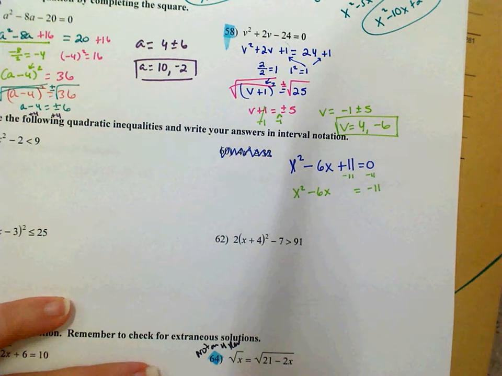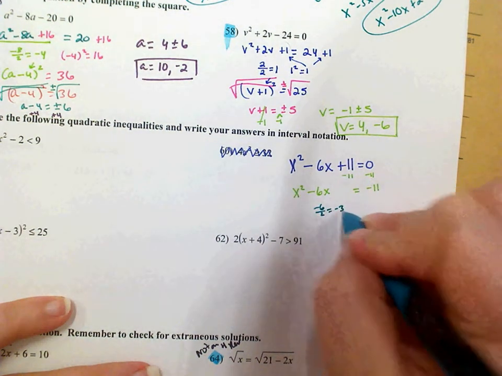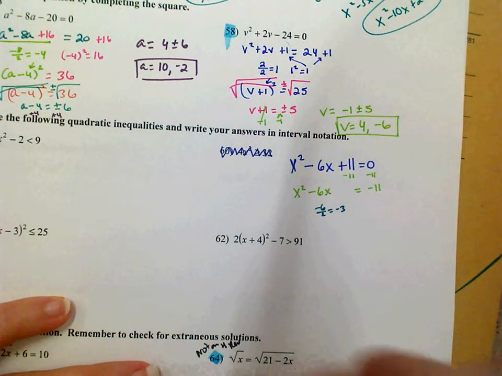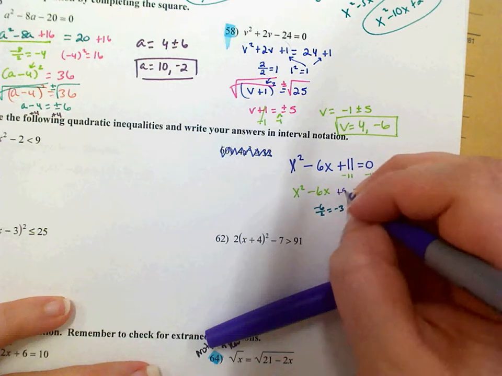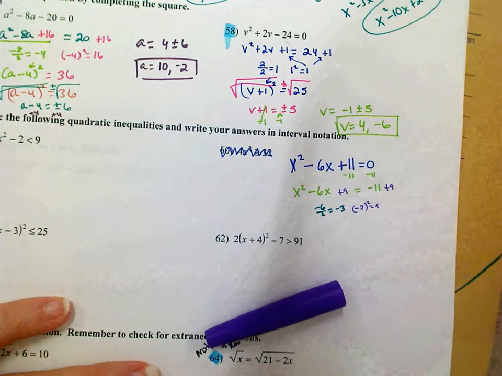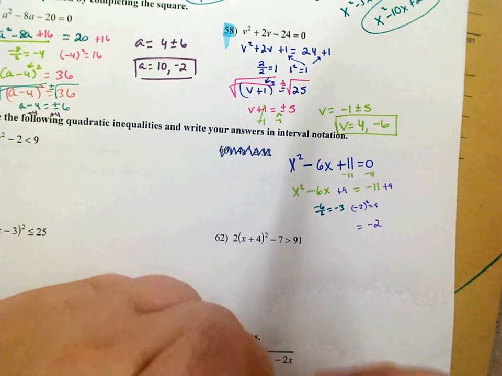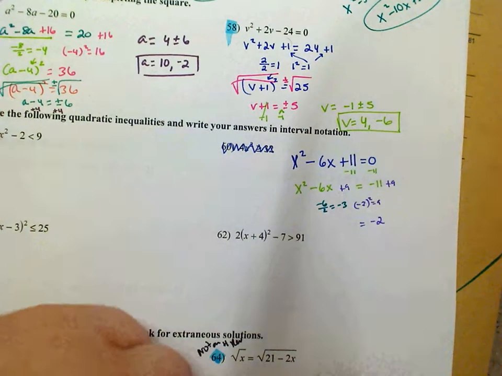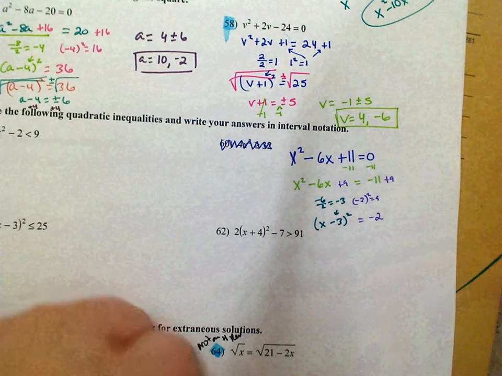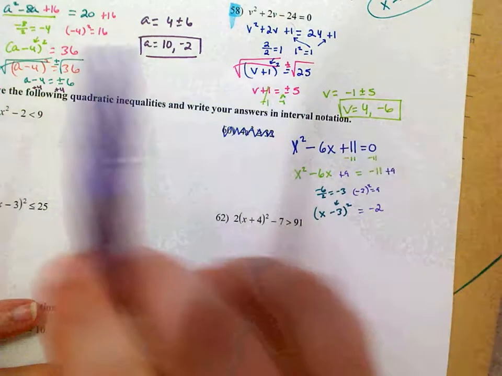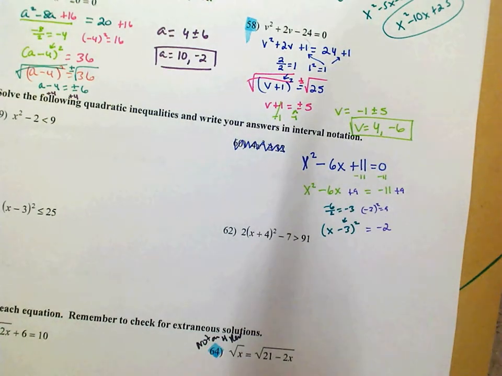You take the middle term and cut it in half, so negative 6 cut in half is a negative 3, and then you would square that, and negative 3 squared is 9, so I'm going to add 9 here and add 9 there. So what I'm left with is a negative 2 on this side, and an x minus 3 squared on this side. So as you can tell, on the ones previous, 36 was a perfect square and 25 was a perfect square. But it doesn't always have to be a perfect square. In fact, most times it's not.